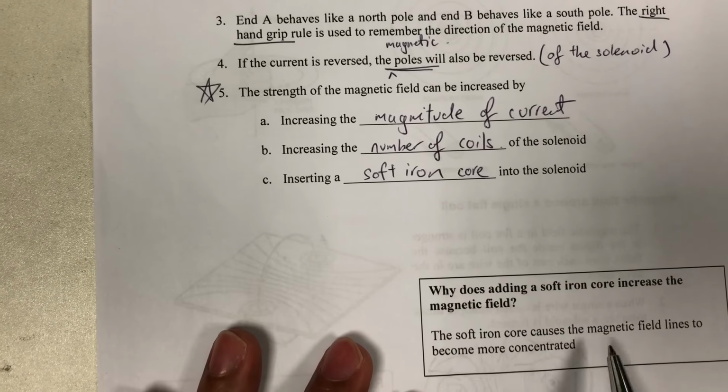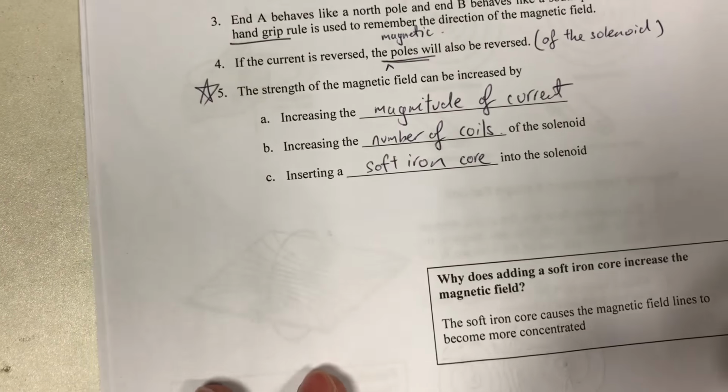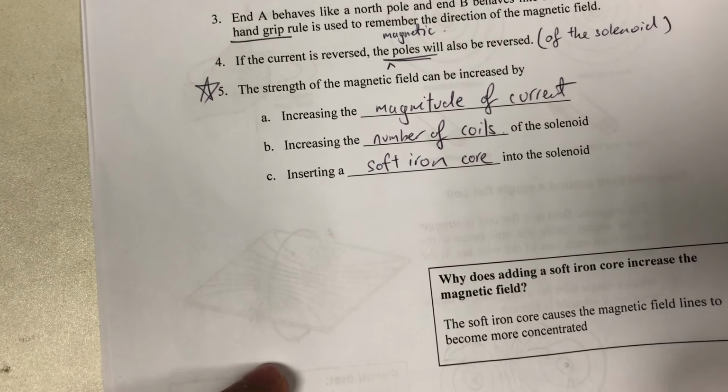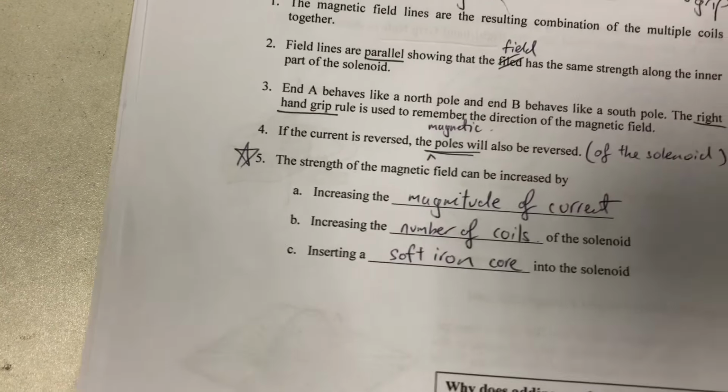The soft iron core causes magnetic field lines to be more concentrated. It's focusing them into the soft iron, and that's why it's stronger now. The magnetic field lines are forced to be closer together.